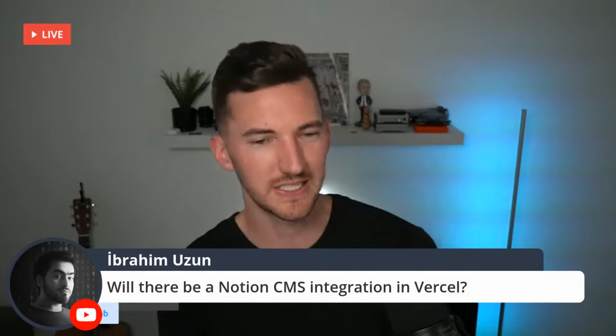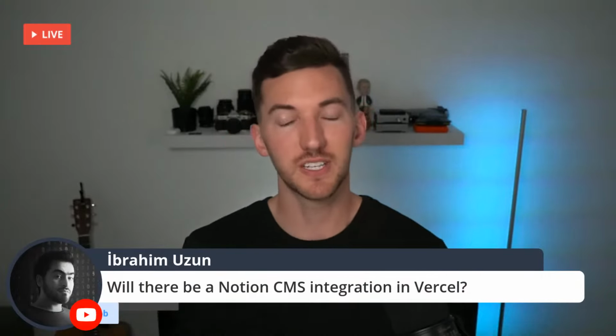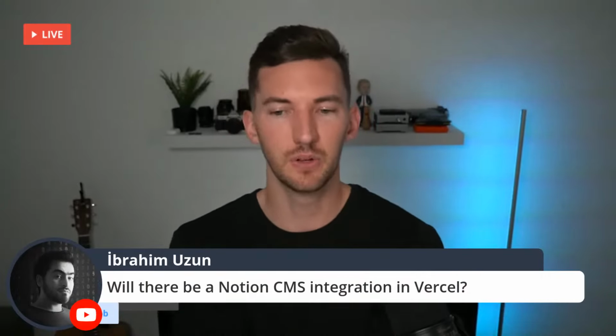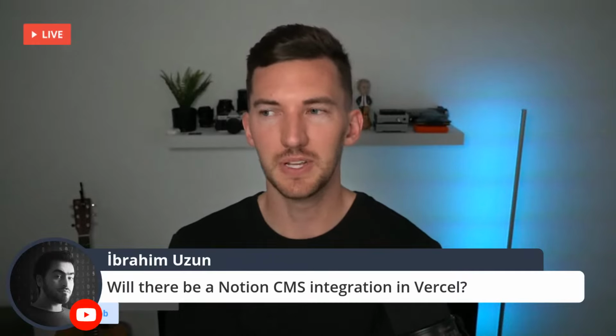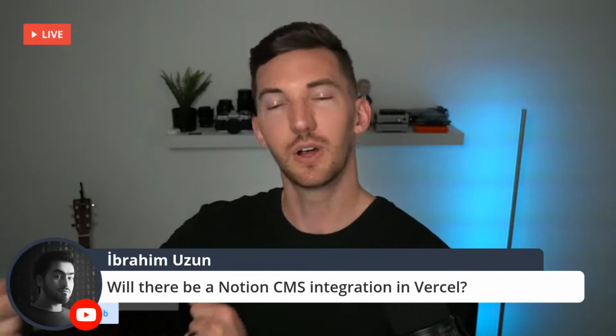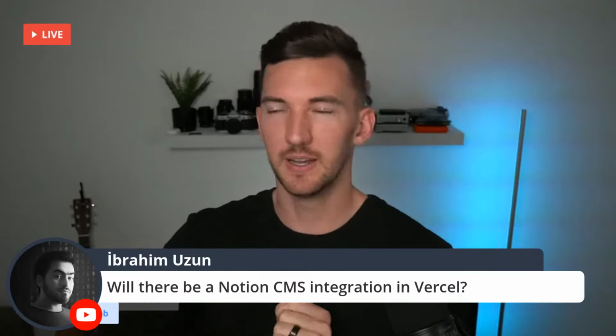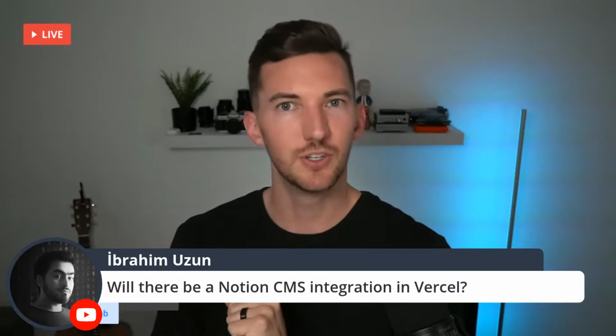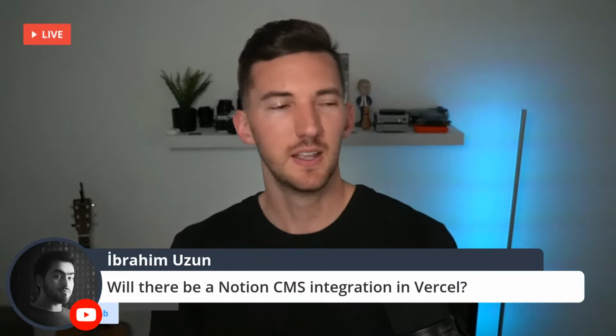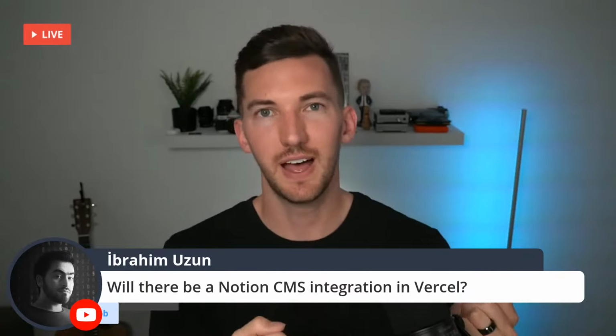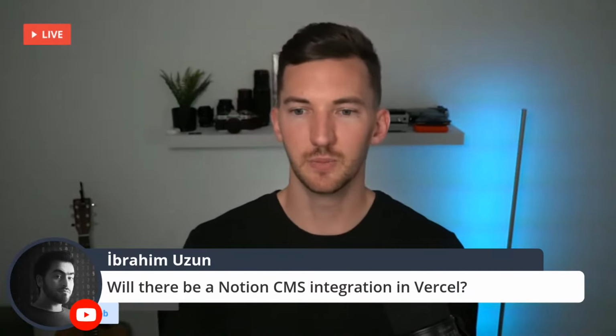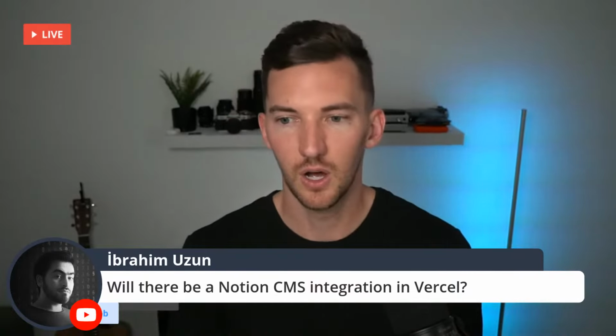Will there be a Notion CMS integration with Vercel? Yes, this is something I would really like to see to automate the process of creating that integration, like as you deploy, picking out a page and setting up the permissions on it, and then essentially fetching those values and putting them back as environment variables on your project.